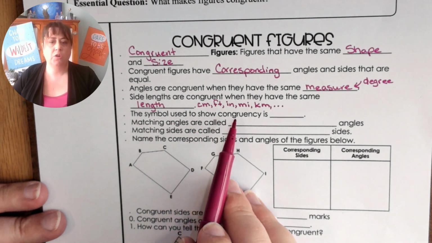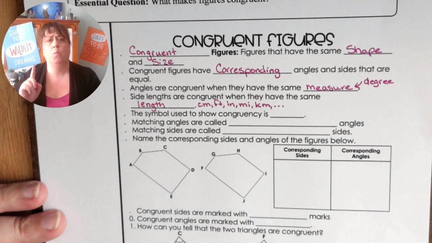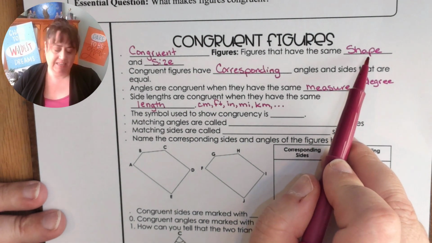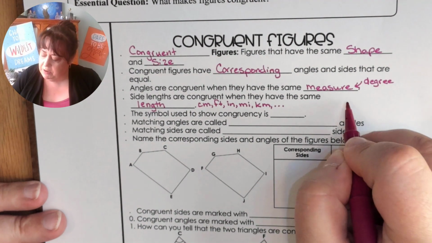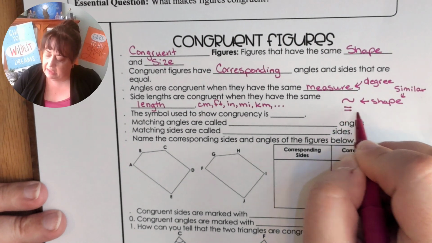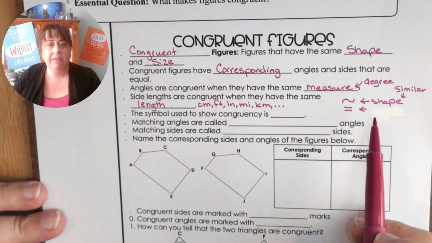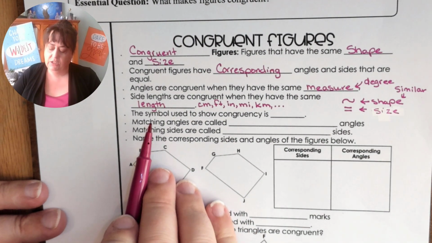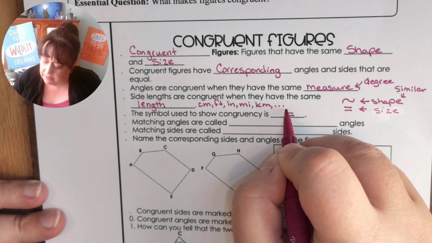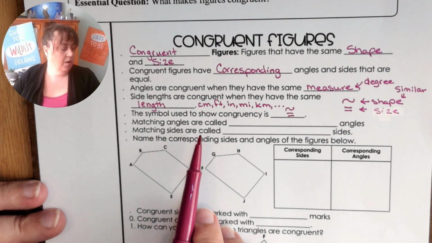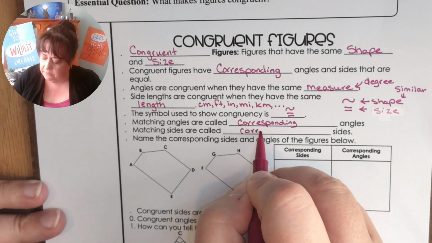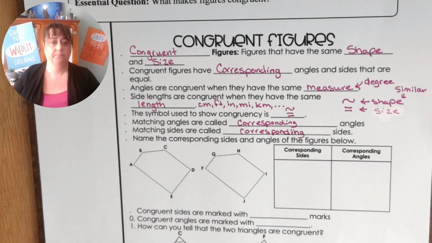The symbol used to show congruency, I'm actually going to show you what it is made of first and then what that is. So since congruency means it's the same shape and the same size, shape is made by the tilde mark, that means similar, and the same size is made by the equal mark. And the equal sign means that they are the same size. And so the symbol that we use is a combination of those two. And so it's the equal sign with the tilde mark over it. Matching angles are called corresponding angles, and matching sides are called corresponding sides. So there we have our definitions.